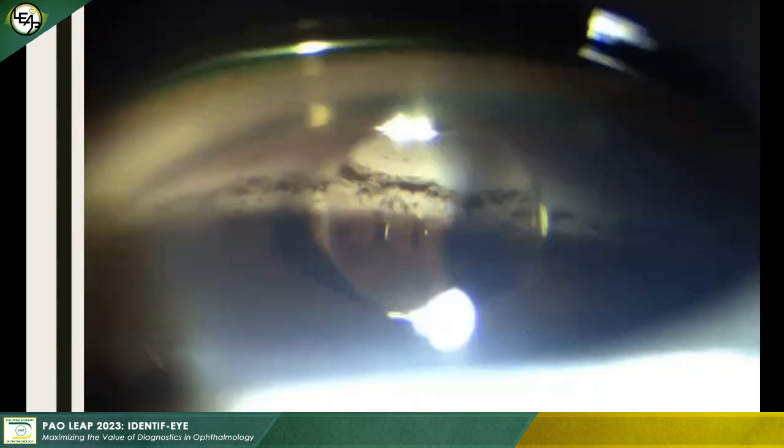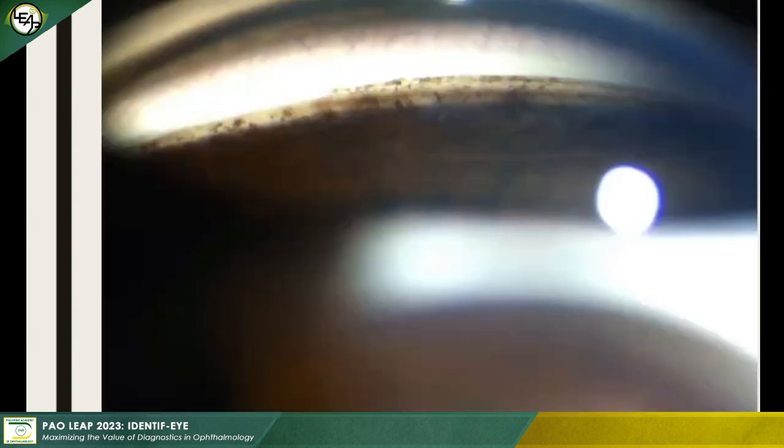Here's another variation in the angle appearance. Sometimes you see foreign bodies in the angle. Technically, this is a foreign body. It's a blob of silicone oil that is seen in the angle. So for this, notice the very highly pigmented angles. Yes, your angles are pigmented, but in this situation, there's very prominent pigmentation. The ciliary body band is very densely pigmented. So is your trabecular meshwork and even your Schwalbe's line.